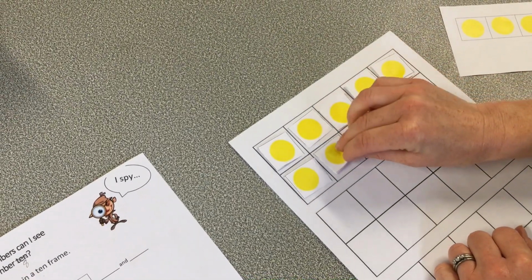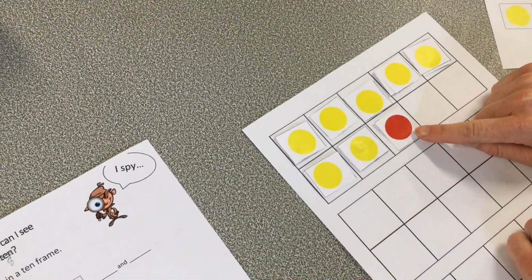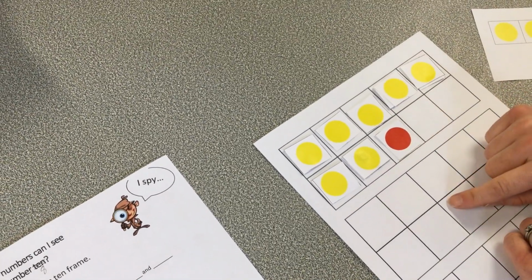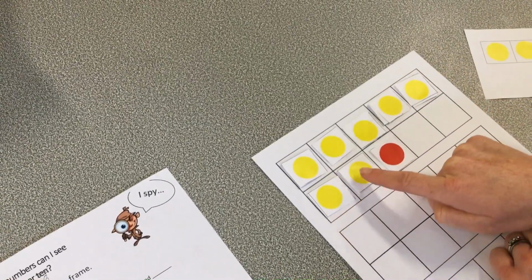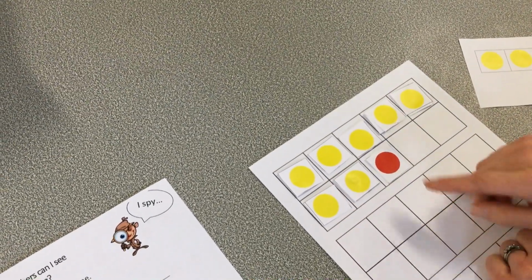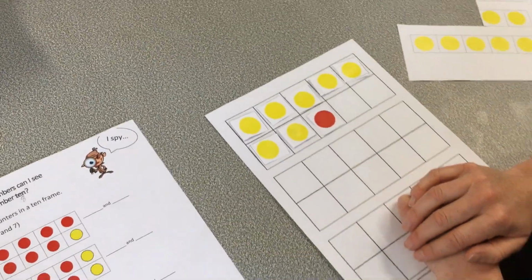And I might just turn that one over. I've got a group of 1 here and a really big group. 1, 2, 3, 4, 5, 6, 7. A group of 7 and a group of 1. So I can partition the number 8 into 7 and 1.